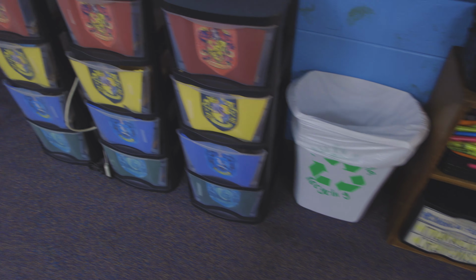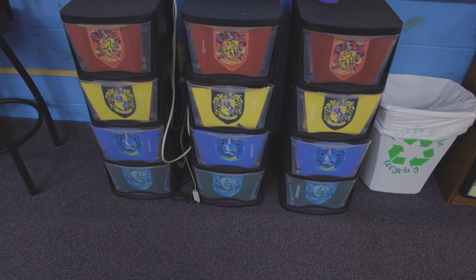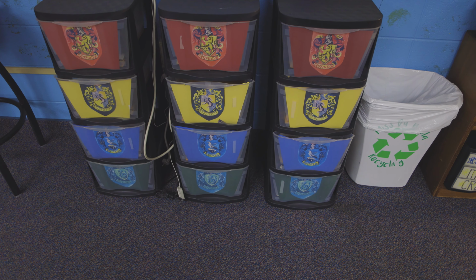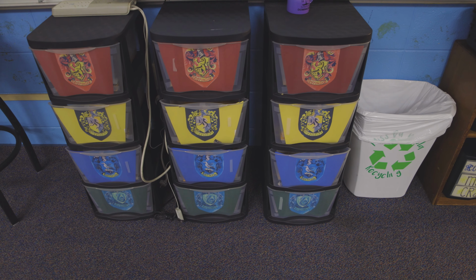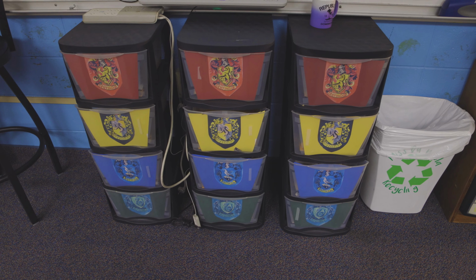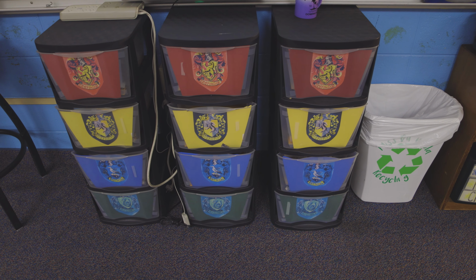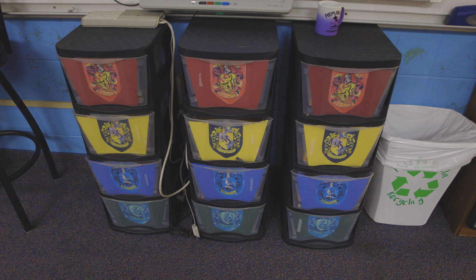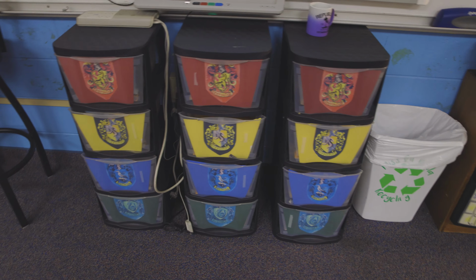My recycling bin. So these I bought on Amazon. They are just Sterilite 4-drawer containers. And each one of my segments will have a tower, because I will sort kids into their Hogwarts houses, and that's where they will turn in their vocab journals on Fridays, as well as when we are doing projects, that's where they will keep their projects.